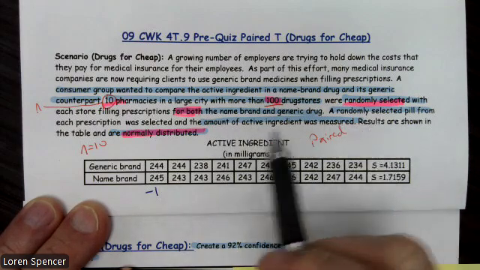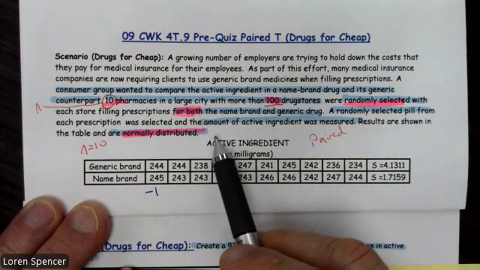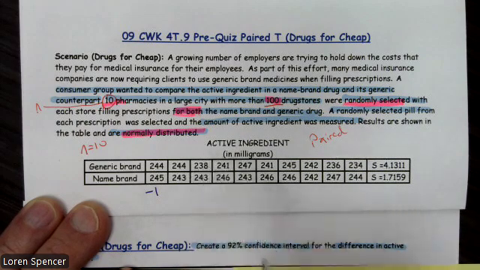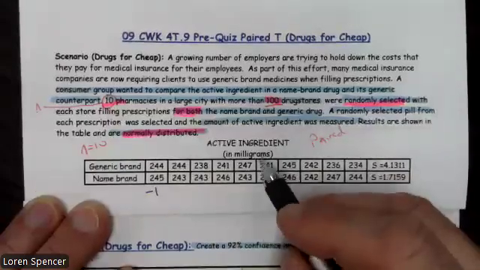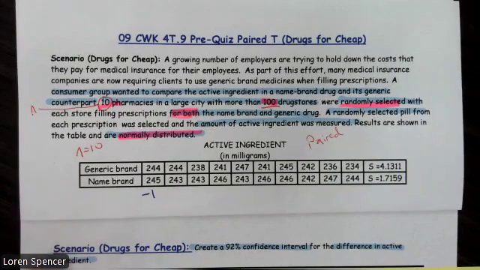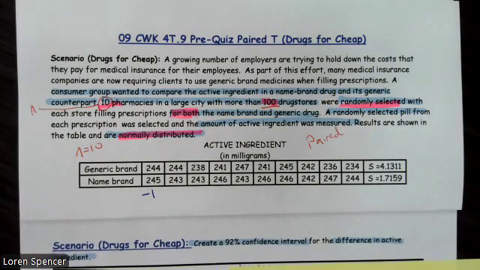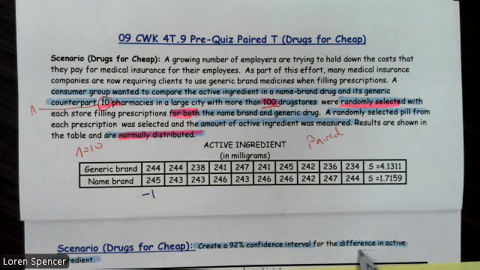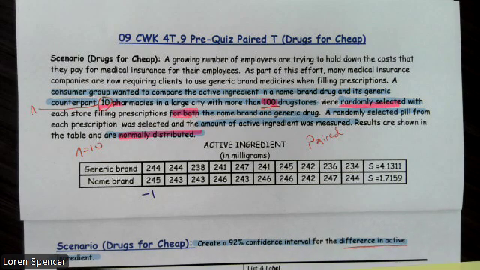A randomly selected pill from each prescription was selected and the amount of active ingredient was measured. The results are shown on the table and are normally distributed. So we have active ingredient, and it was measured in milligrams. What we're requested to do is create a 92% confidence interval for the difference in active ingredient. So we're concerned about the difference in active ingredient.